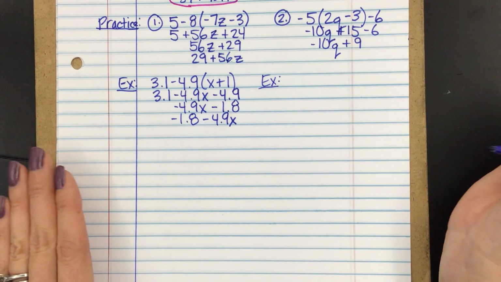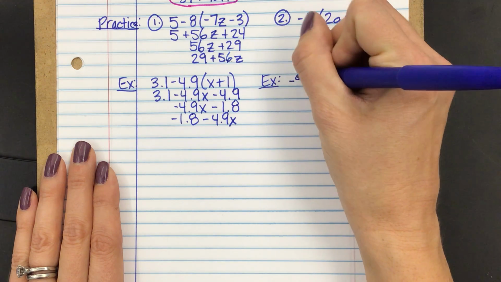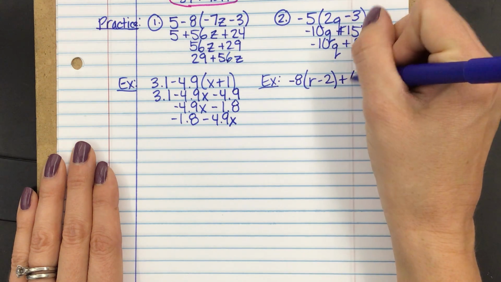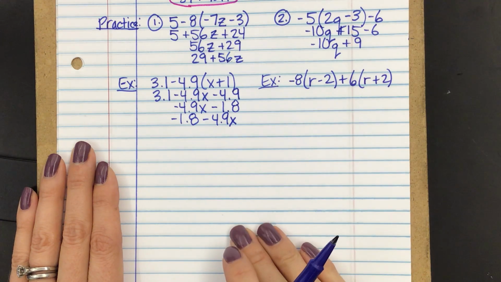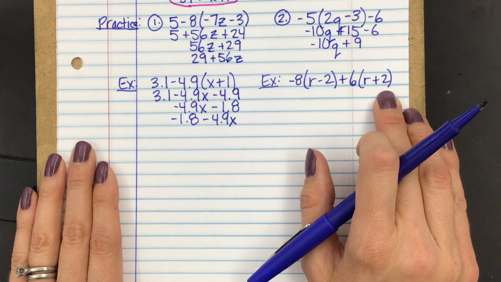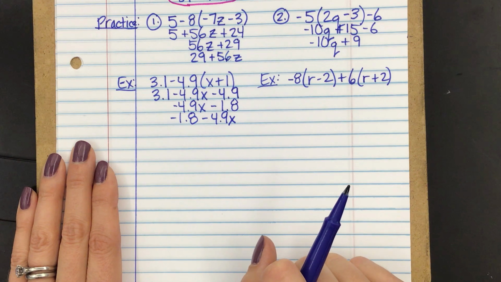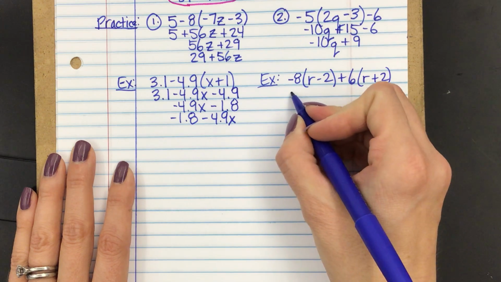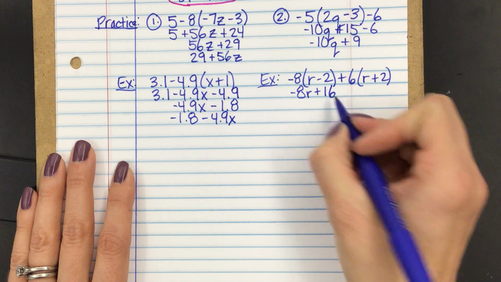Okay, I'm going to show you another type of problem that you might see. And that's when you have two opportunities to distribute in the same problem. Okay. So you're going to distribute here, and you're also going to distribute here. So just ignore the other one while you're distributing to each one. They're completely separate from each other. So this will be negative 8r. And then negative times a negative is a positive, so that's positive 16.